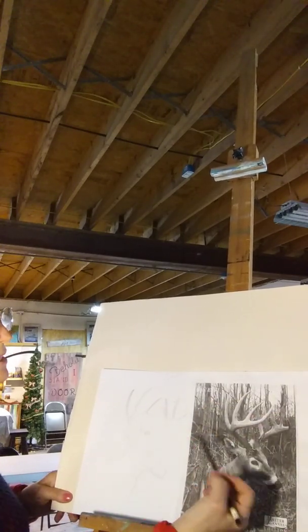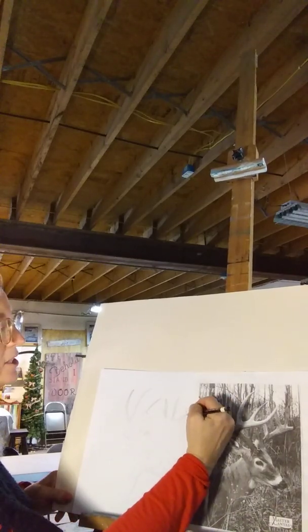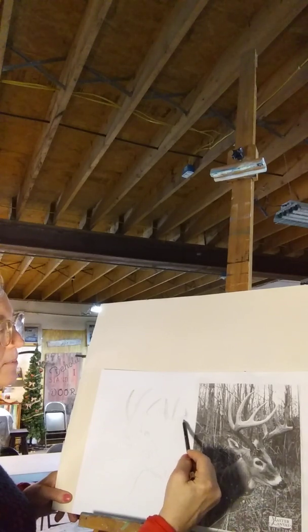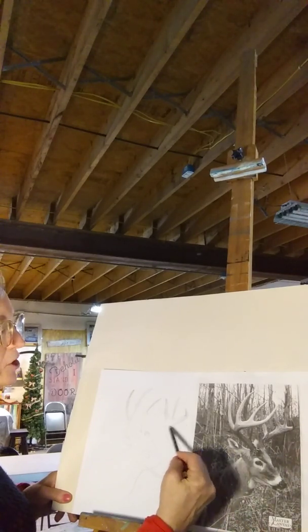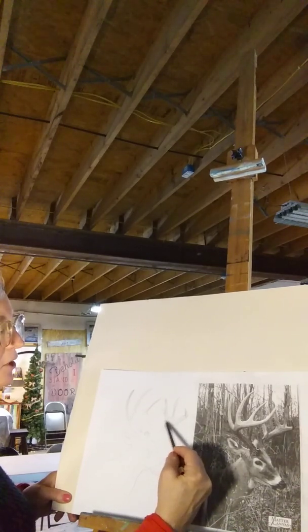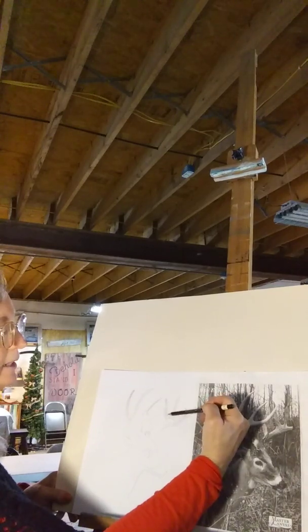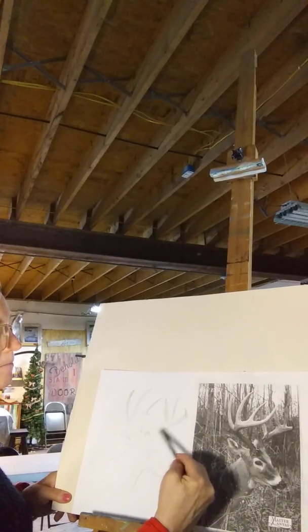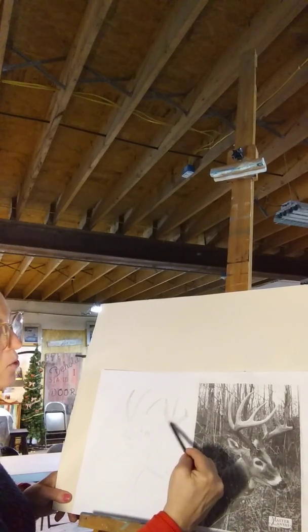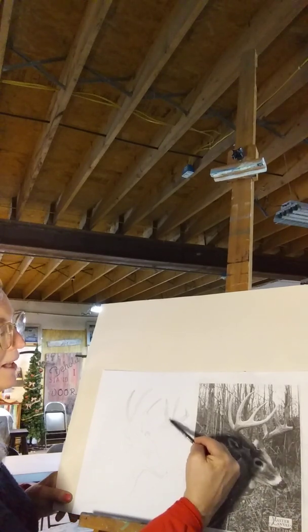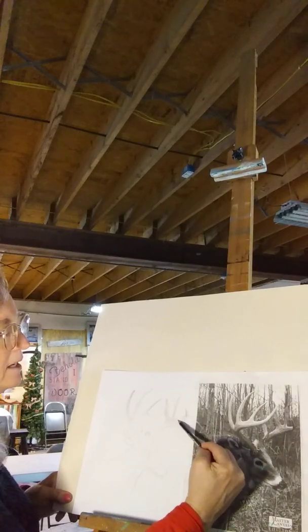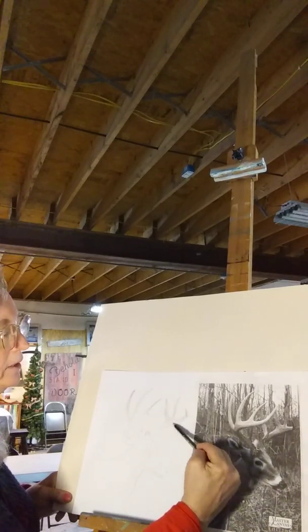Can you see that reference still? Good. This is dark. And remember, those darkest spots are going to be gone over several times. I'm just filling in basic value here, trying to stay away from line, trying to keep the tapered stroke to where I see value and not line. Now, it's interesting, these horns do have some line in them, but it's not going to be just a single line. It's going to be several lines together to make it look real.